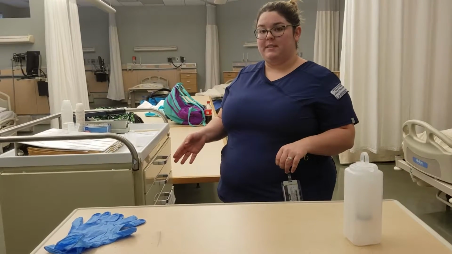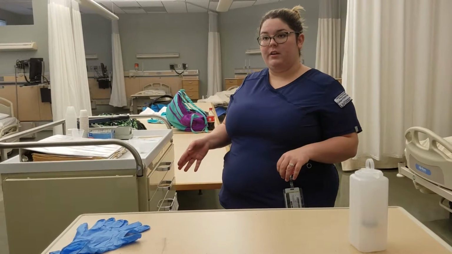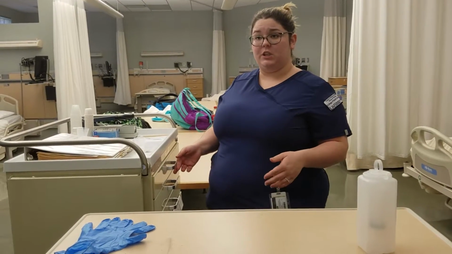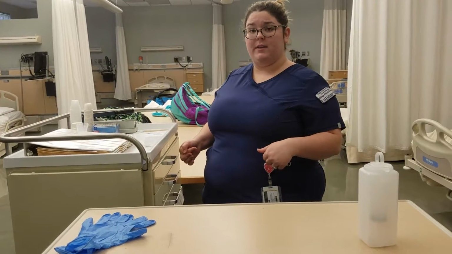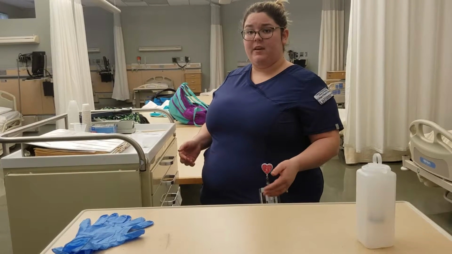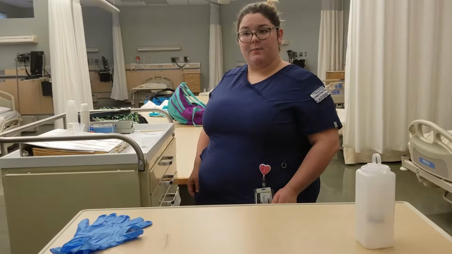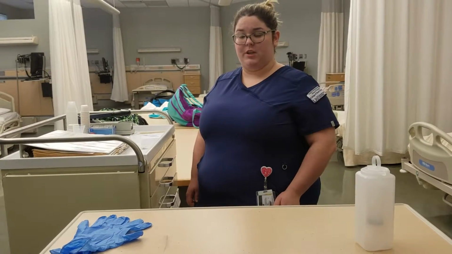After you've checked the placement and you know it's in the proper location, you would make sure that the patient wasn't on suctioning. If they were on suctioning, you would always unhook them from suctioning. And then after administering their medication, you would wait at least 30 minutes before hooking them back up to suctioning.